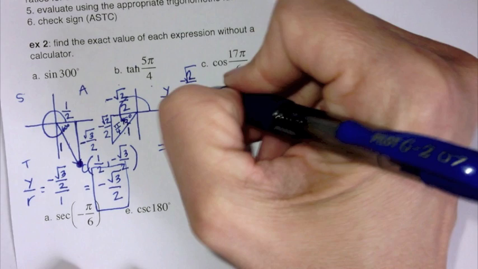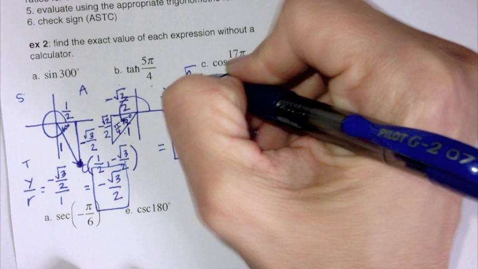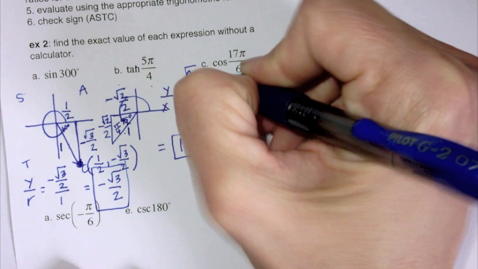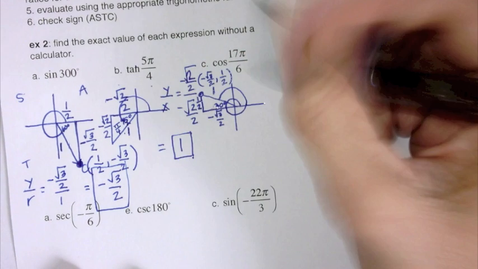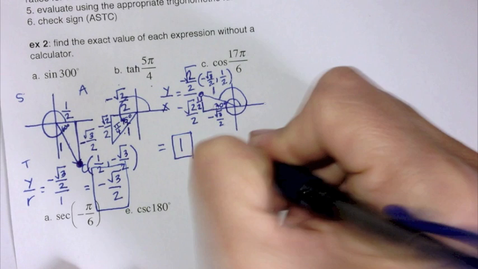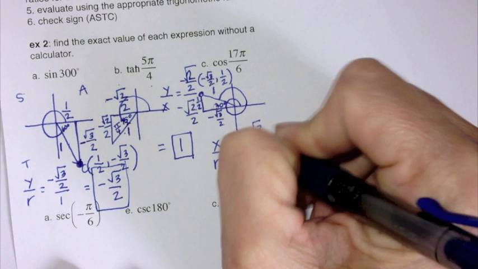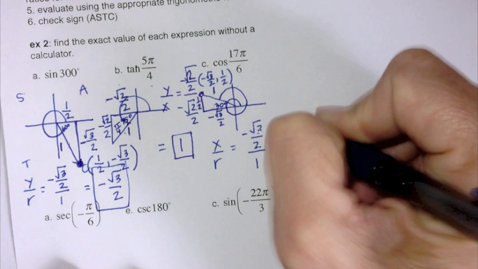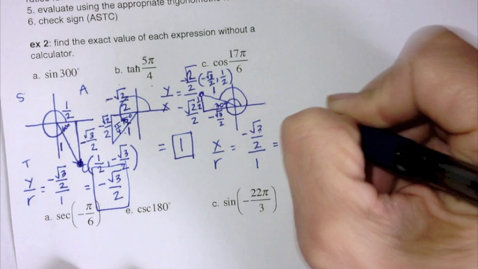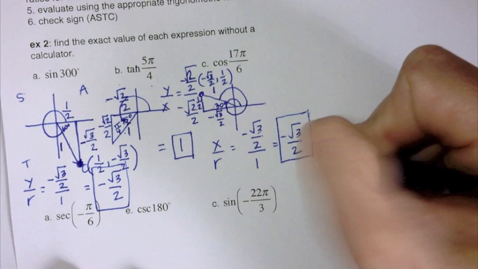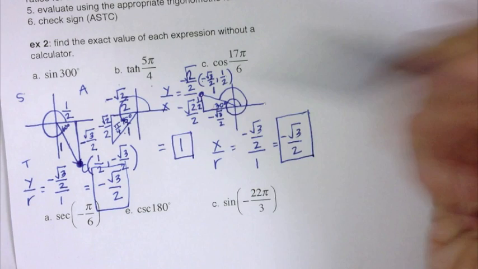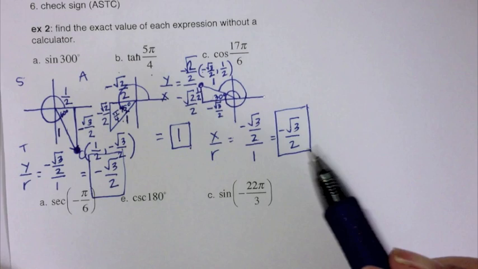If you want to label the point, feel free to do so. That would be negative root 3 over 2, comma 1/2. Cosine is x over r, so it's negative root 3 over 2 over 1, which is negative root 3 over 2. And all students, that's an S, only sine is positive, so the cosine should be negative.